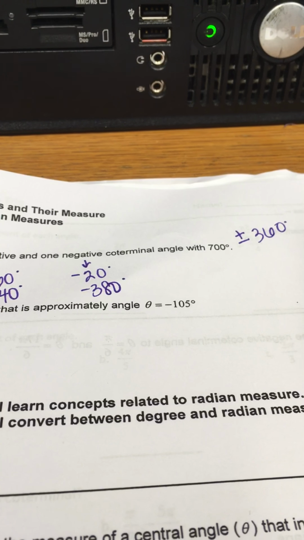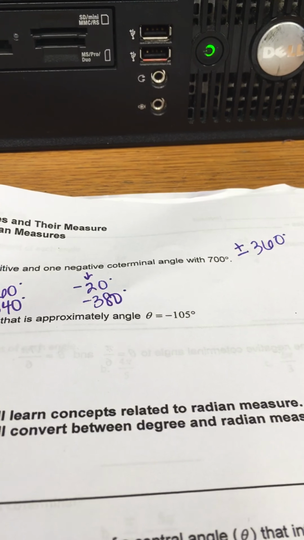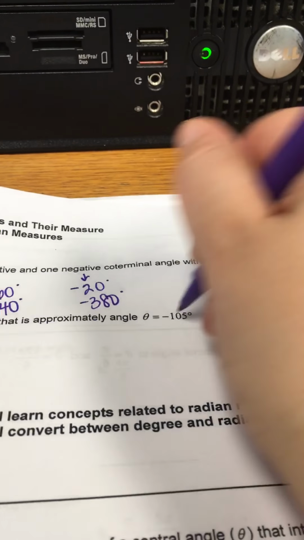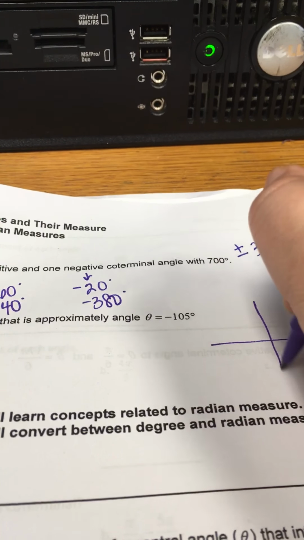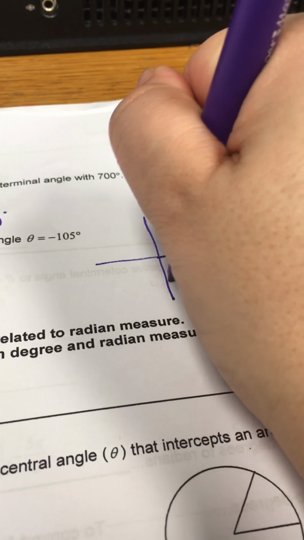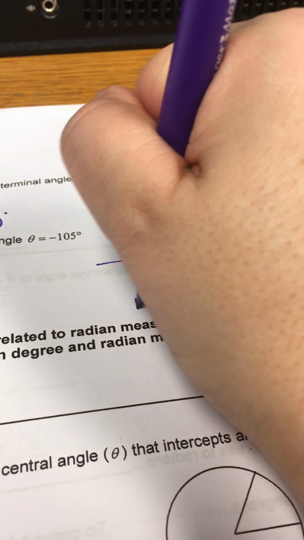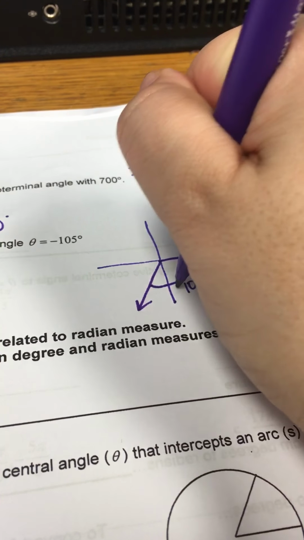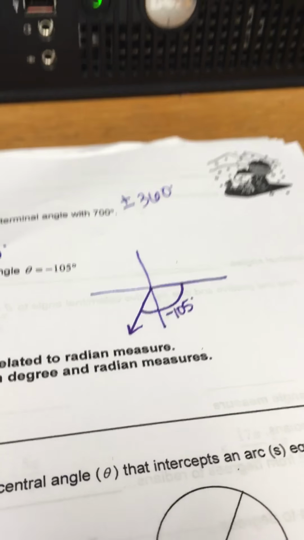Draw an angle that is approximately negative 105, x-axis, y-axis. We always start here on the x, so past 90 and draw it into the quadrant 3, so this is 105. Just like we did yesterday.